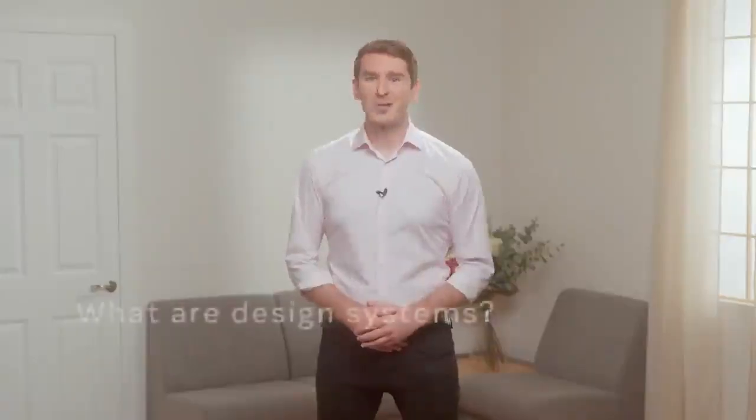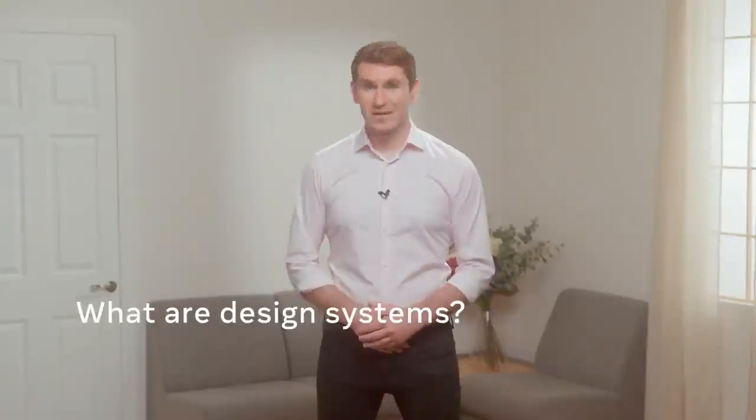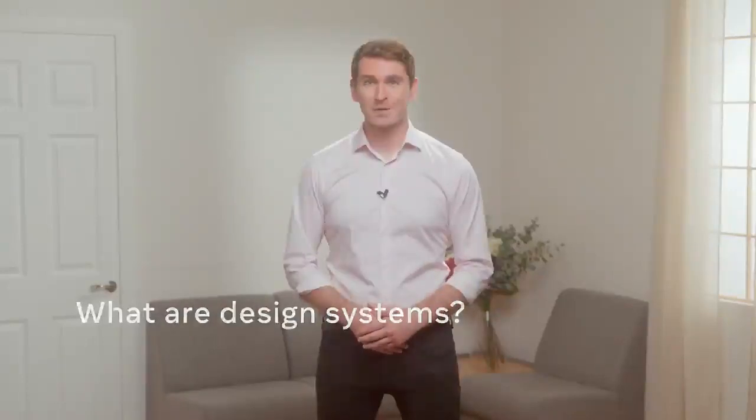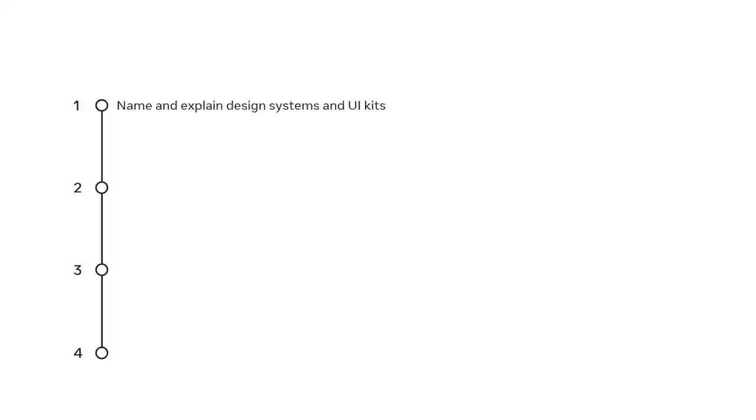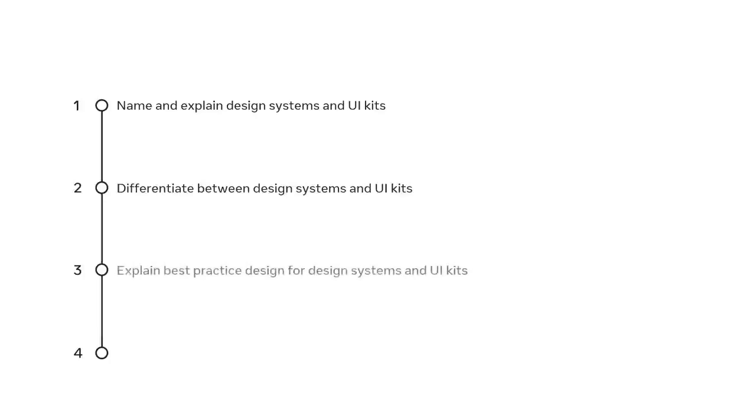Your client is delighted with how the Little Lemon website is coming together, informed by great user feedback. You now know that design systems have fantastic resources to generate flexible, consistent, and reusable designs for the users of the Little Lemon website. These are also a lot of work, so you have decided to create a smaller UI kit that you will then use to inform your design. In the next couple of minutes, you will learn about design systems and UI kits. You will also differentiate between the two and learn about best practice design for both. And finally, you will be introduced to atomic design.